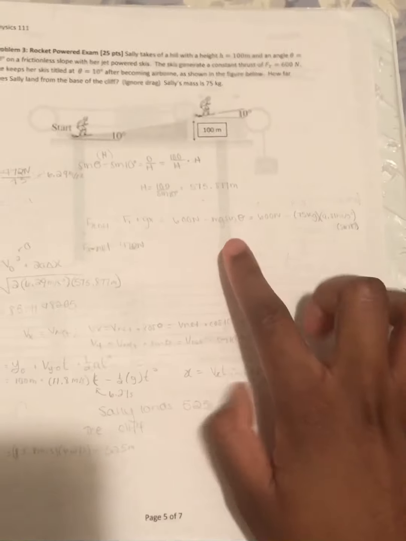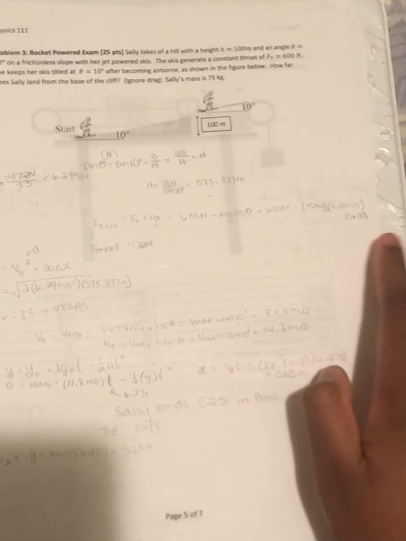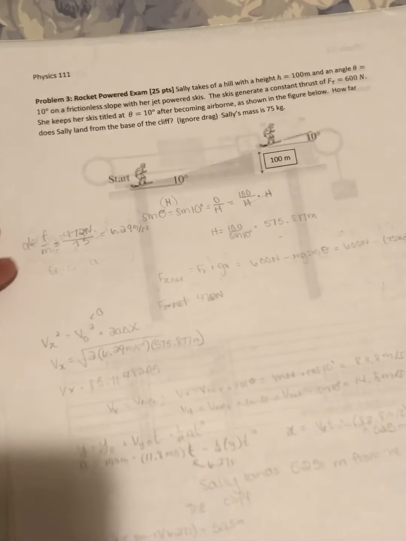And so I took the total force minus gravity. And so that's what this is. Then I had to find the acceleration. So I manipulated force equals mass times acceleration to find the acceleration, which was 6.29.